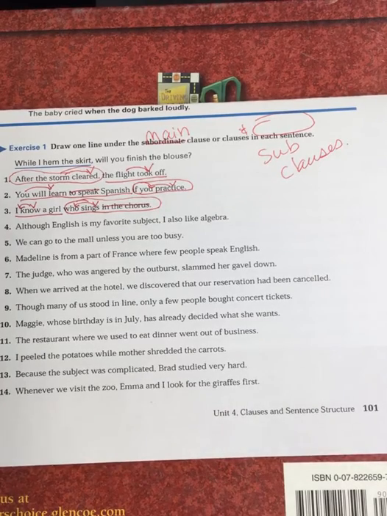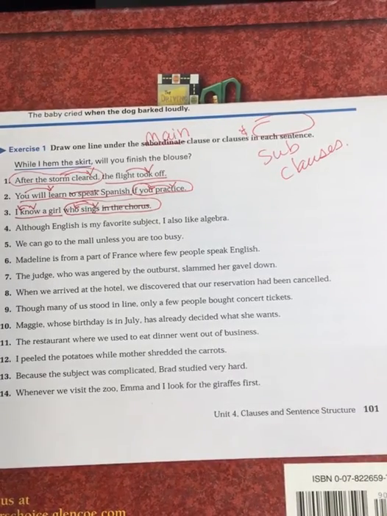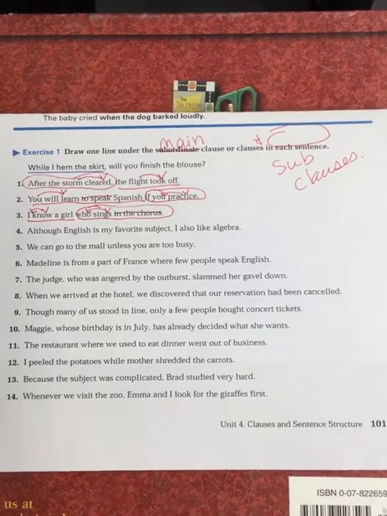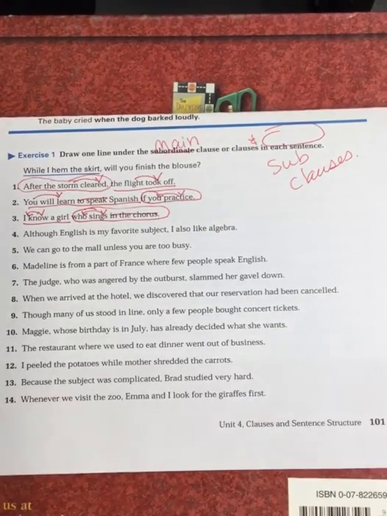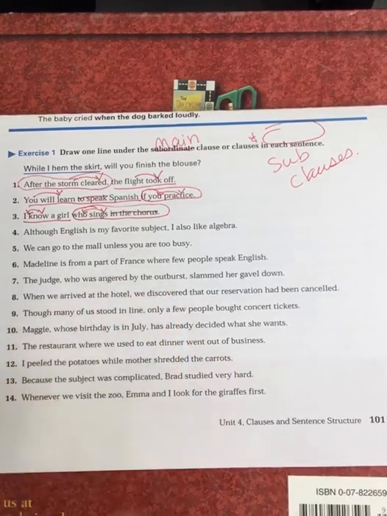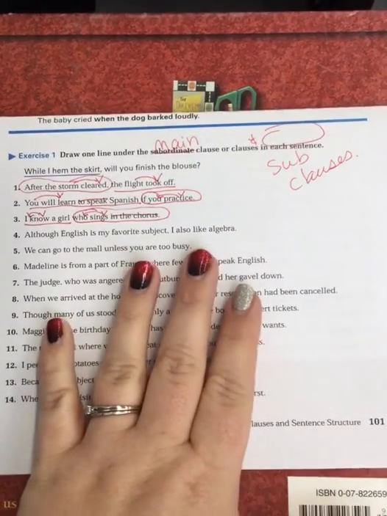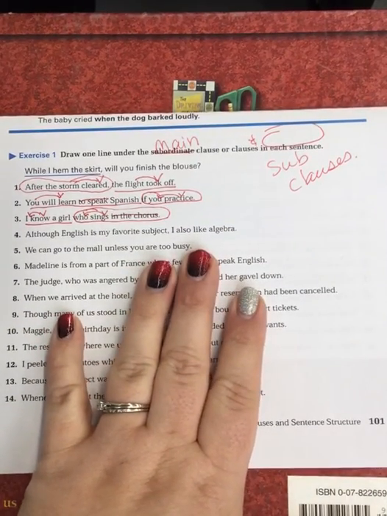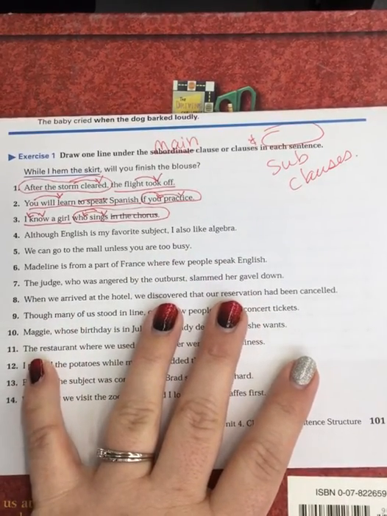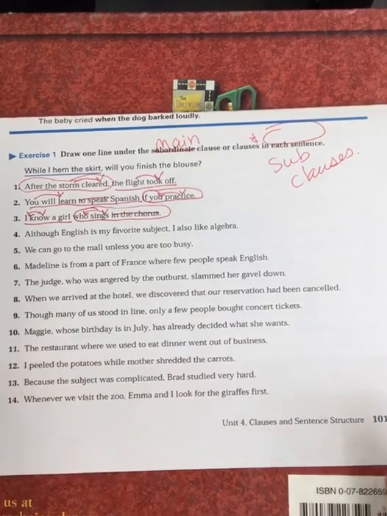Okay, day number 2, subordinate clauses. On Friday, so weird we had school on Friday, right? I keep saying Thursday. But anyway, on Friday we started this worksheet and did the first 3 sentences, and then the bell rang and we were done for the week. Today, we're picking it back up.